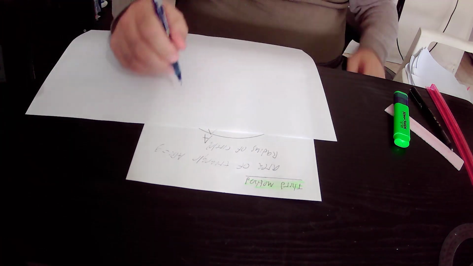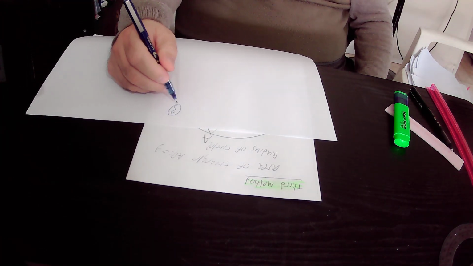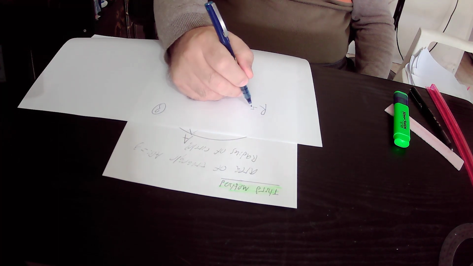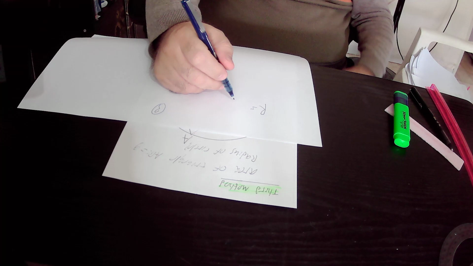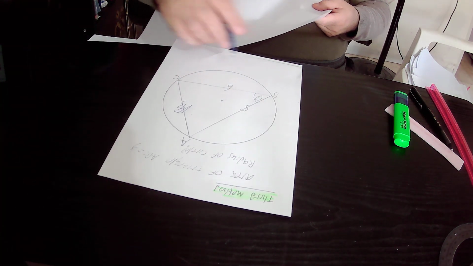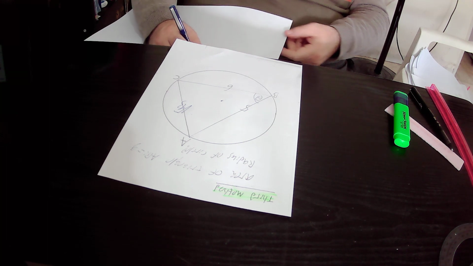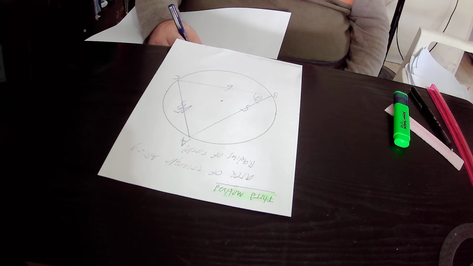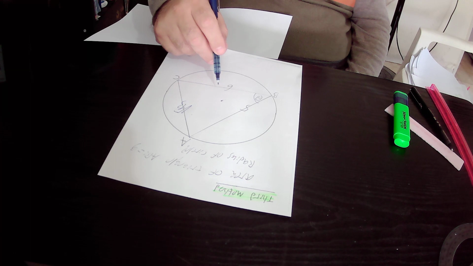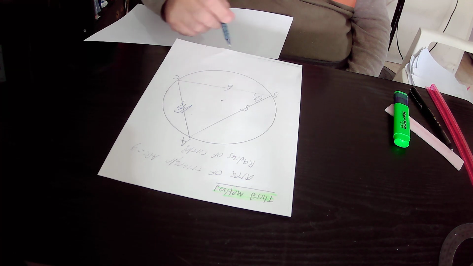So the radius R of the circle that circumscribes triangle ABC equals the product of the sides of the triangle, in this case side AB times side AC times side BC, over 4 times the area of the triangle that is circumscribed by the circle, in this case triangle ABC.